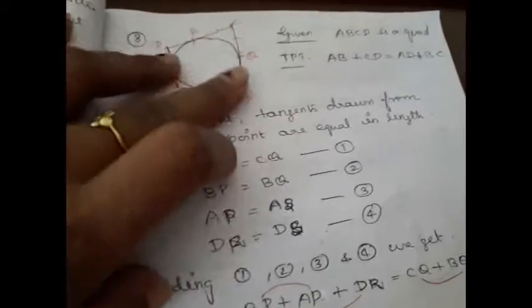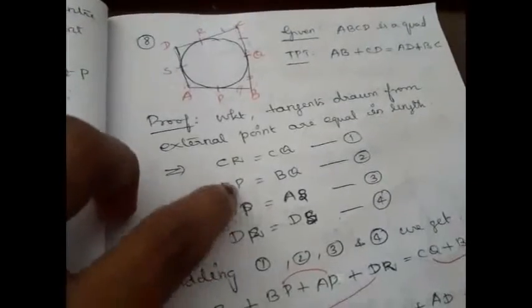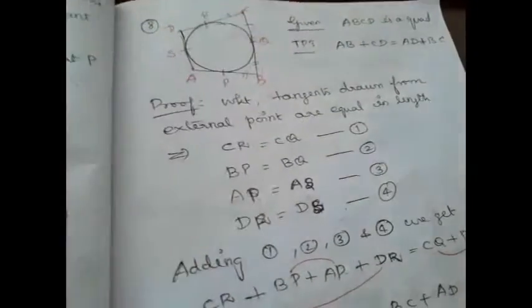Okay. Hope you got what I told you. I repeat, when you are writing your equalities, write in this way. If you are writing CR equal to CQ, and when you are writing BP equal to BQ, see to it that CQ and BQ come on one side. Then only while adding, you will get CQ plus BQ is equal to BC. Similarly, while you are writing AP and BP, see to it that they come on the same side of the equation so that while adding, you will get AB. Same way, AS and DS, DR and DC.